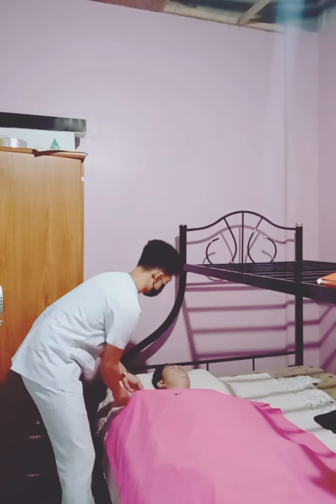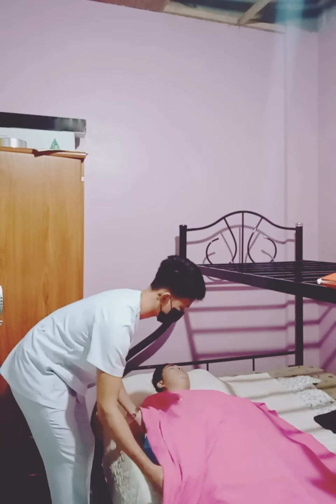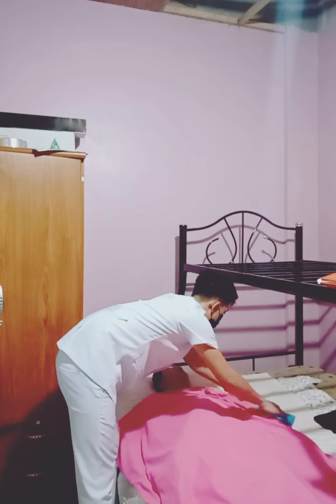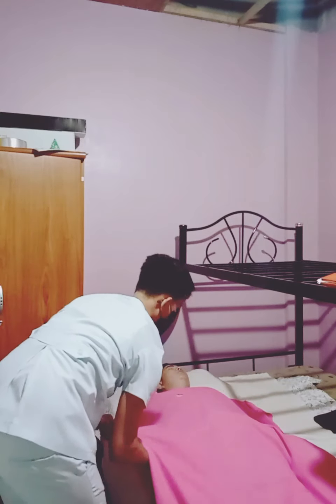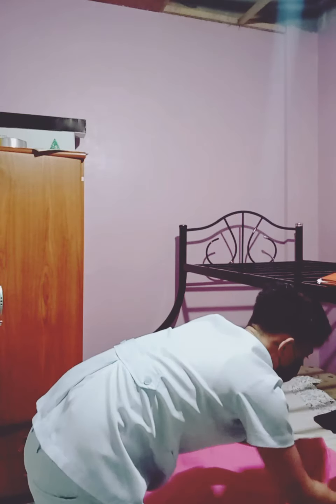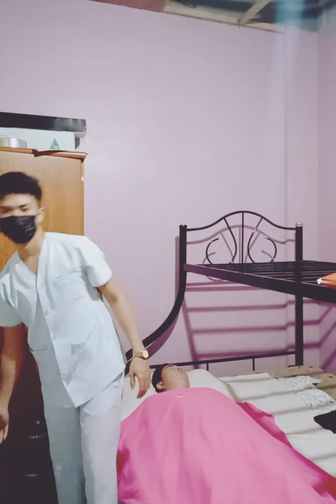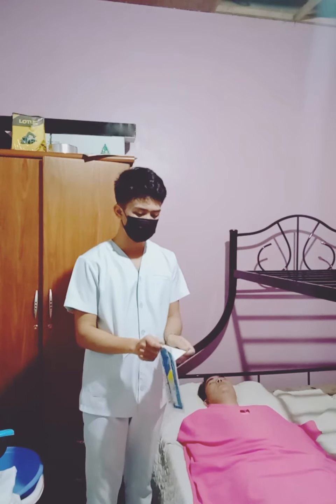Next, remove the gown while keeping the client covered with the bath blanket and place the gown in the linen hamper. Now we're going to remove the gown without exposing the body of the client. Make sure that the body of the client is covered well. And place the used gown in a linen hamper. After removing the gown of the client, I am now going to use the gloves.